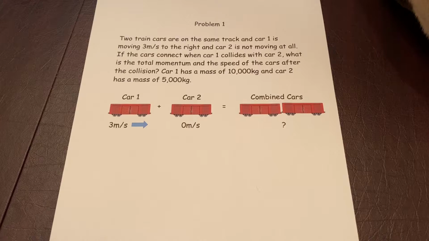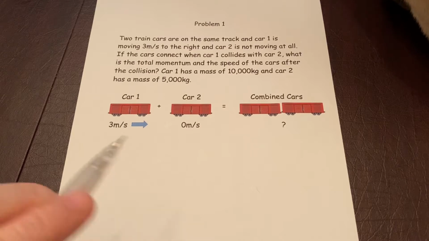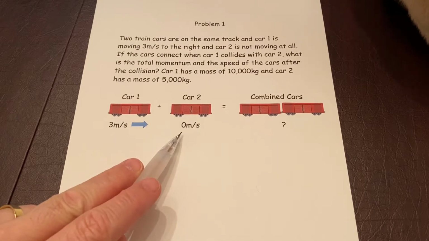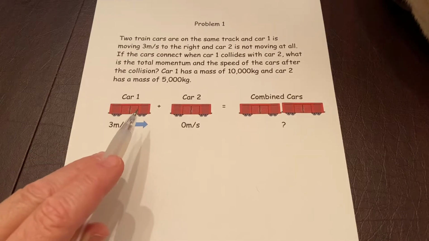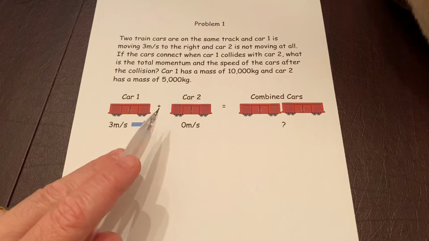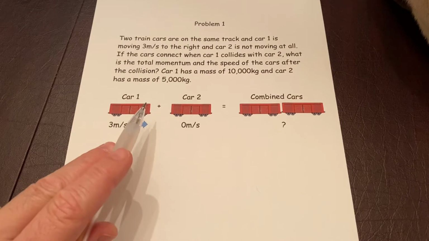So let's look at how these problems work out mathematically. Problem 1 says that two train cars are on the same track and car 1 is moving 3 meters per second to the right and car 2 is not moving at all. If the cars connect when car 1 collides with car 2, what is the total momentum and the speed of the cars after the collision?